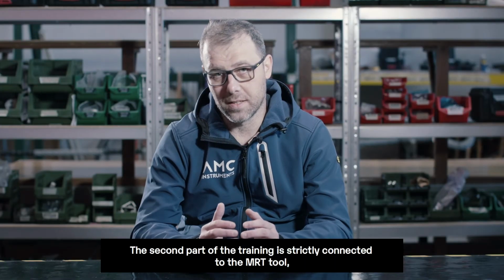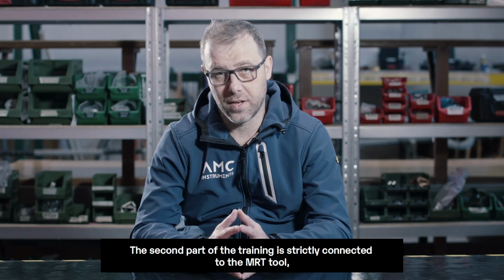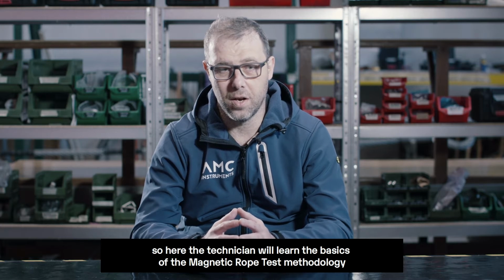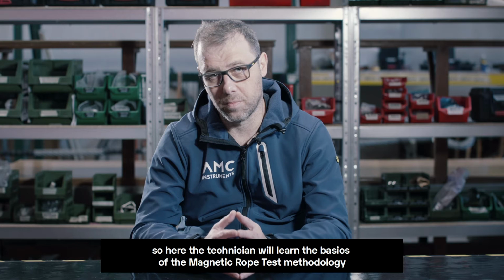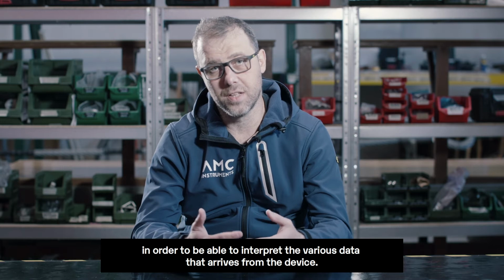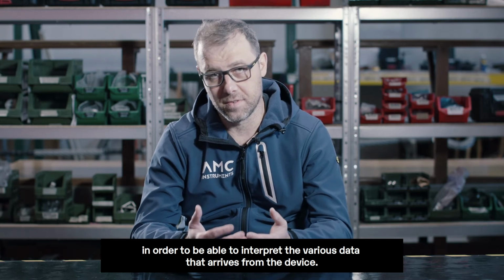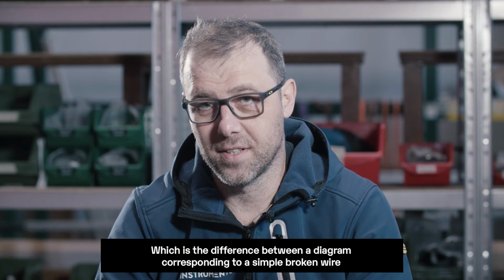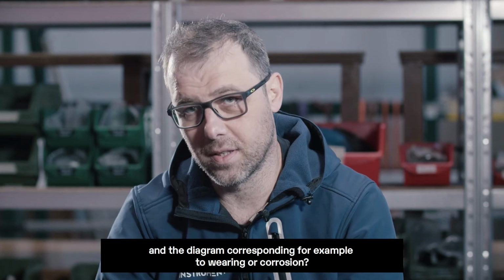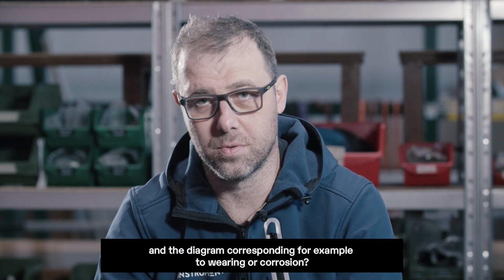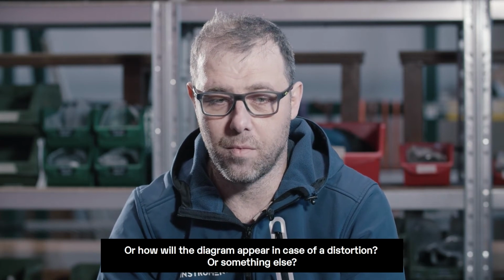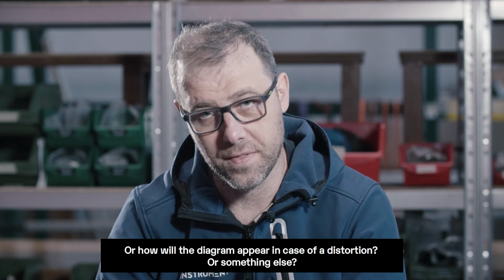The second part of the training is connected strictly to the MRT tool. Here the technician will learn the basics of the magnetic rope test methodology in order to be able to correctly interpret the various data that arise from the device itself: the difference between the diagram corresponding to a simple broken wire and the diagram corresponding, for example, to wear or corrosion, or how the diagram will appear when there is a distortion or something else.